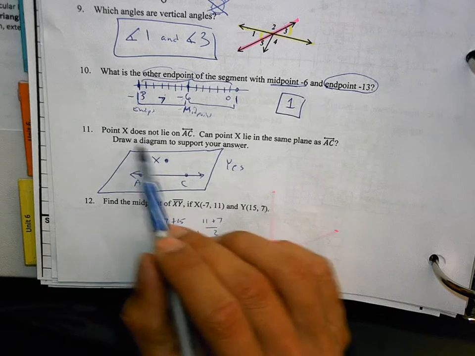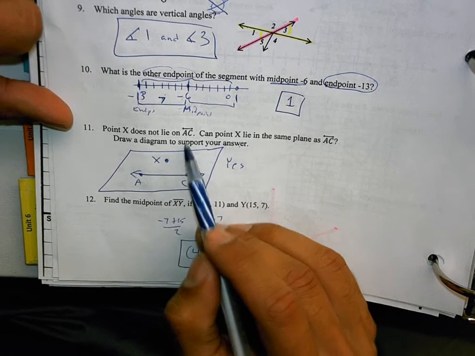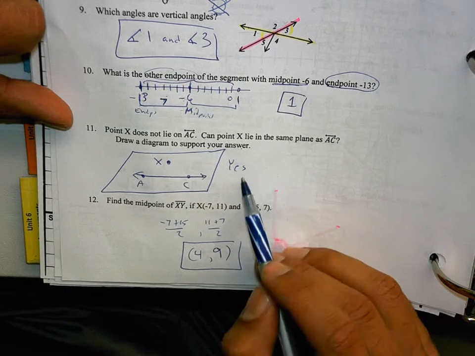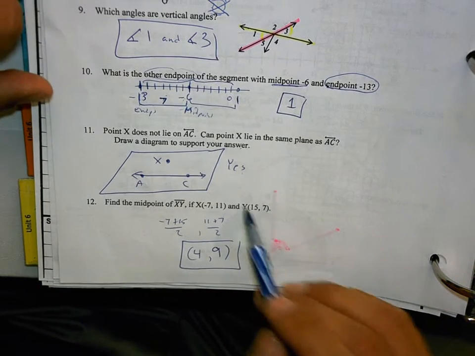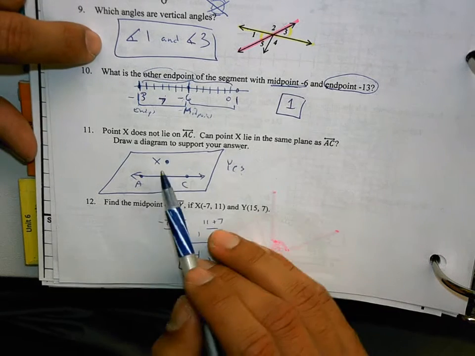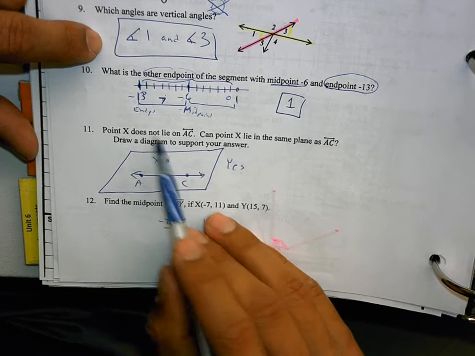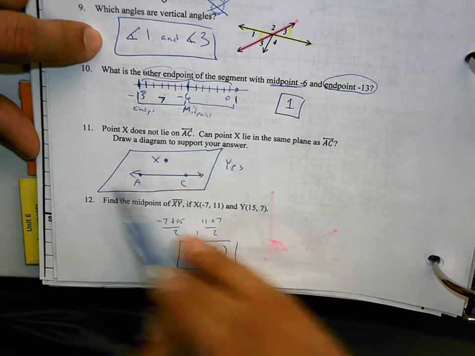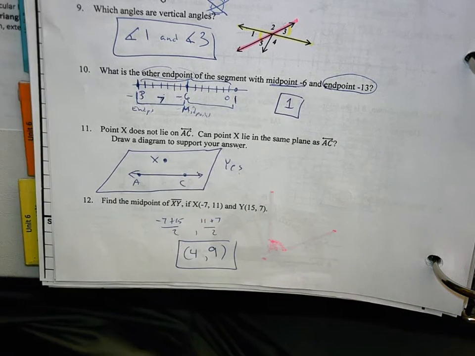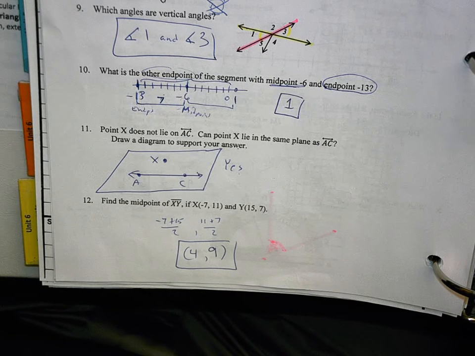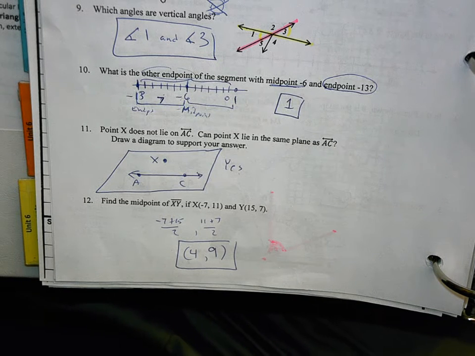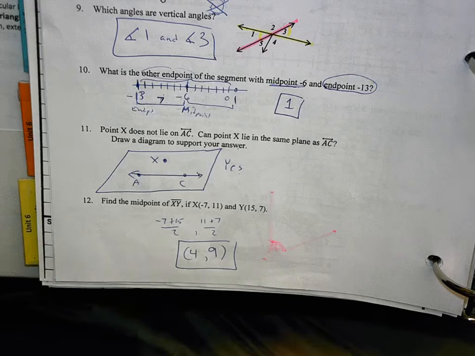Number 11. Point X does not lie on line AC. Can point X lie on the same plane as line AC? My answer was yes. Here's a picture that proves it. Here's line AC. Here's point X that is not on line AC, and it's still in the same plane, and we draw planes by drawing this parallelogram around everything. It means it's on that nice flat sheet of paper. There's my answer. And by the way, your line could be in any direction as long as X is not on the line. So your answers vary on this.